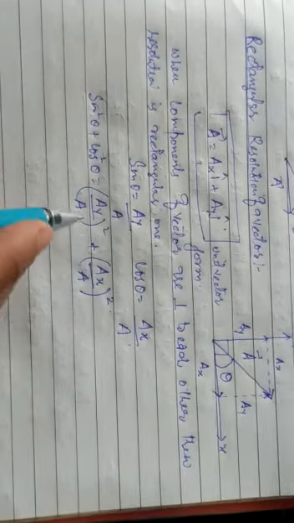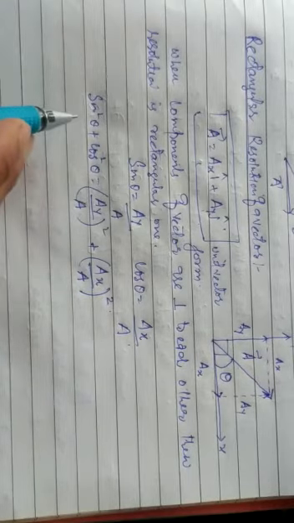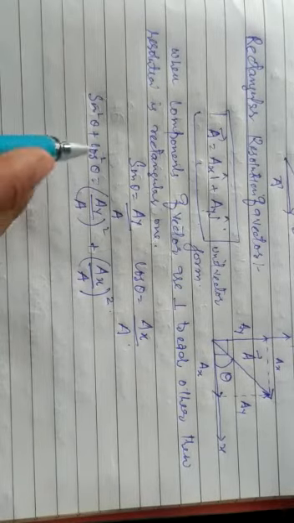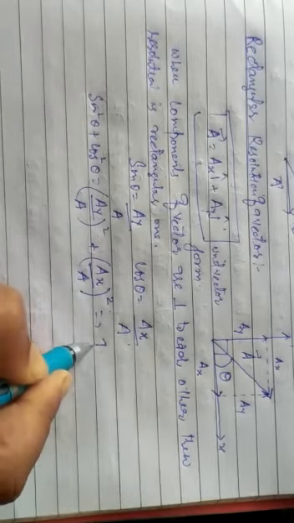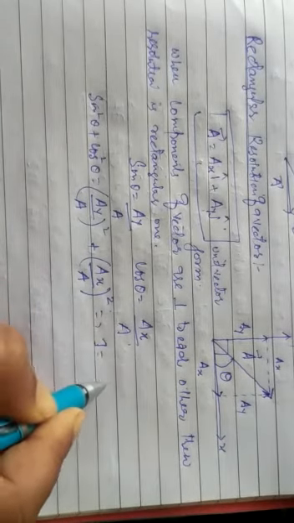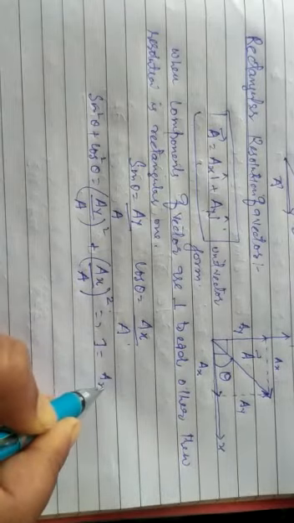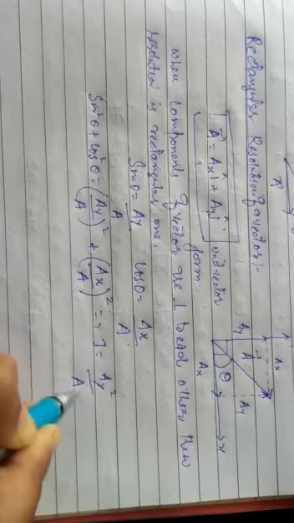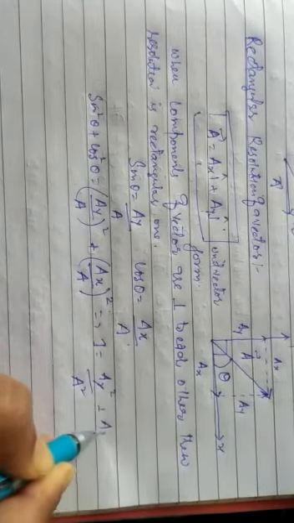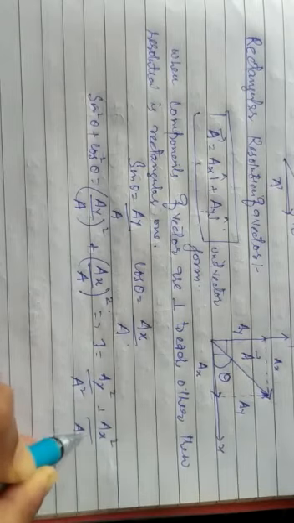So sine square theta plus cos square theta is simply 1, which implies 1 equals a_x square plus a_y square over a square.